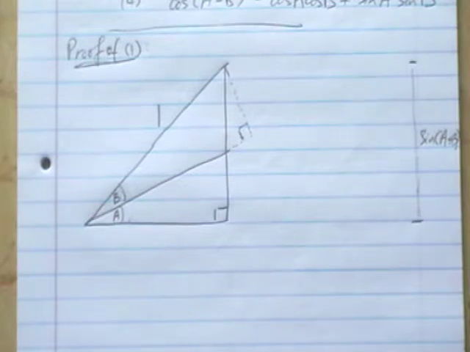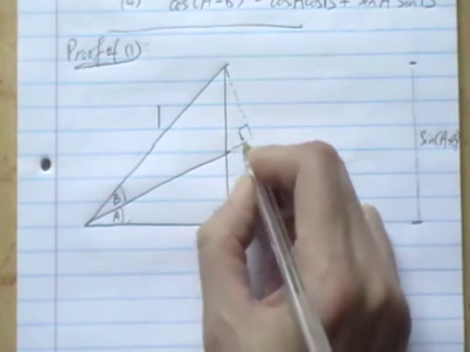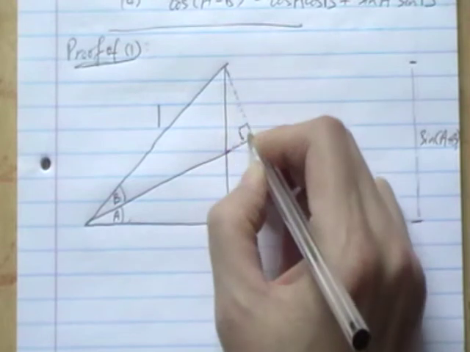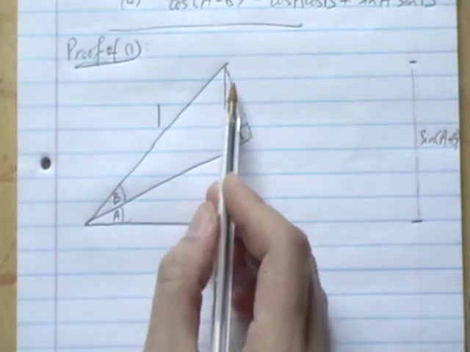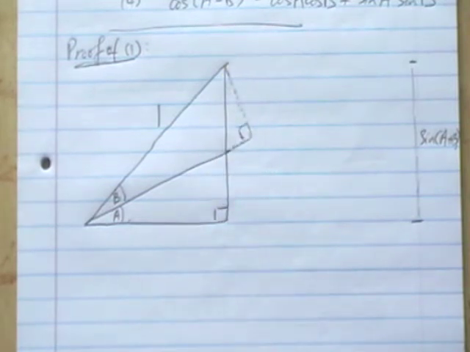Right. So now I'm going to try and write down the expressions for some of the sides and see where that leads us.